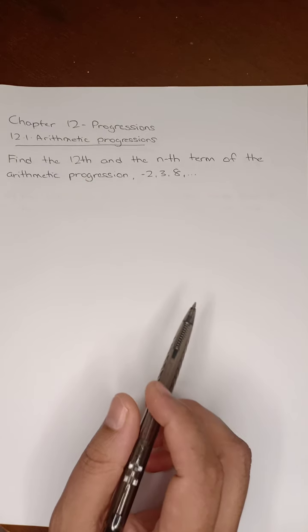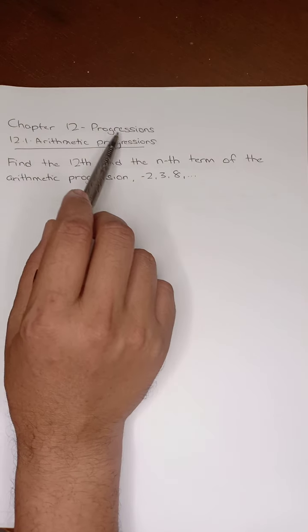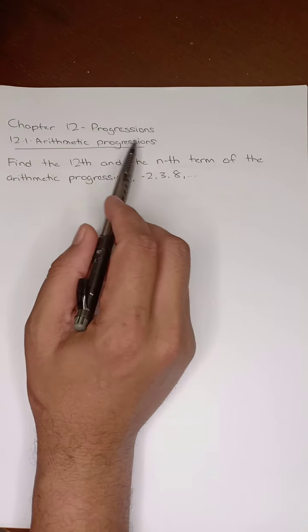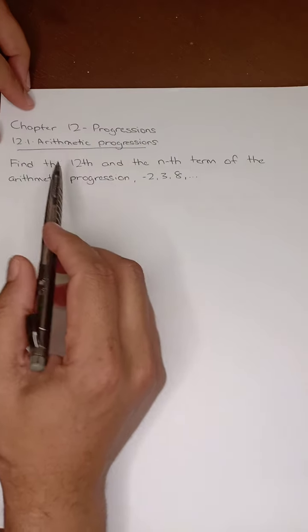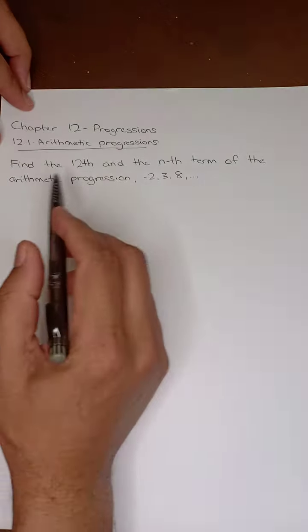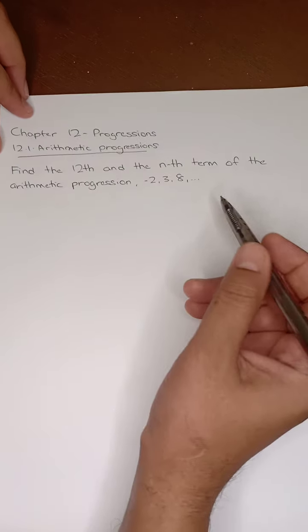In this video, we will look at how to solve questions from Chapter 12 Progressions, subtopic 12.1 Arithmetic Progressions. The question is, find the 12th and the nth term of the arithmetic progression -2, 3, 8 and so on.